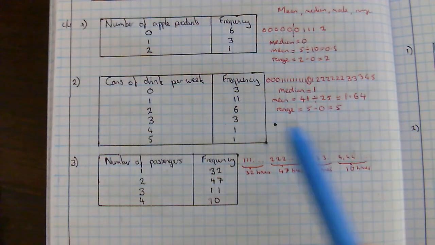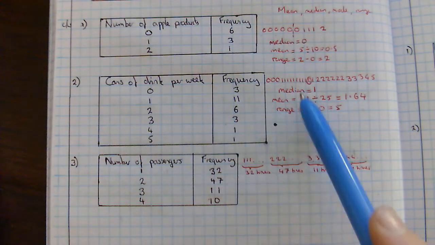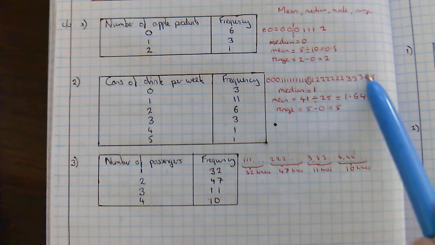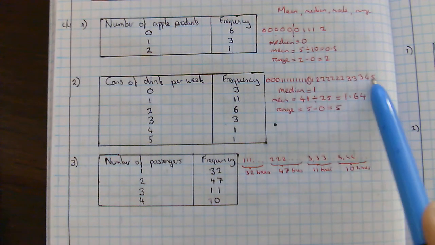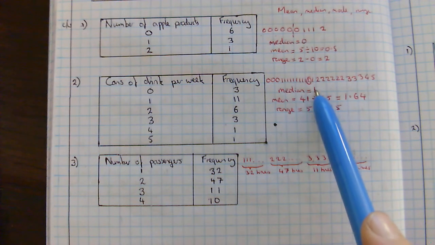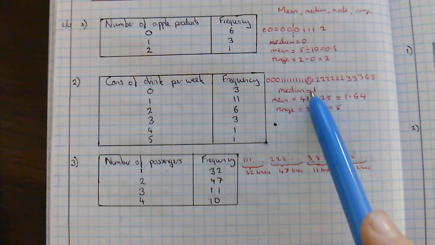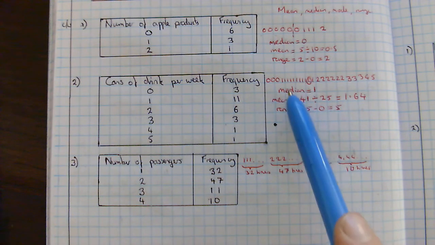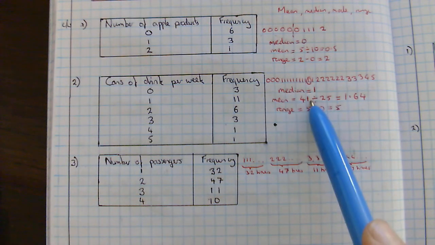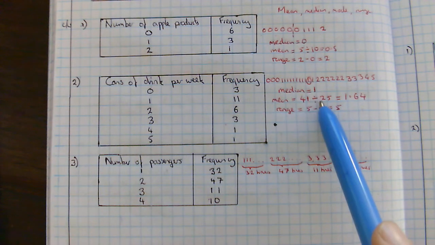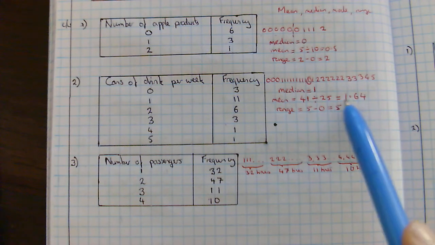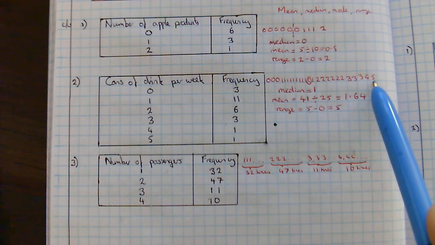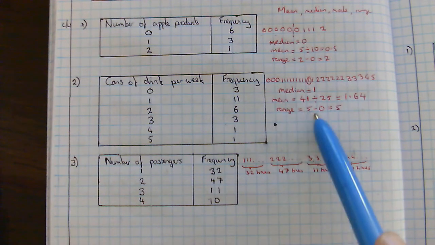For the second question, we've got some data on how many cans of drink people drunk per week. Again, I've listed it out. There's only 25 numbers, so it only takes a few seconds to list it out. When I put them in order, I find the middle number there is 1, so the median is 1 can of drink. The mean, when I added them all together, I got 41. There's 25 items of data. 41 divided by 25 told me that the mean was that people drank 1.64 cans of drink per week. The range, the largest number of cans drunk was 5, the smallest was 0, 5 take away 0 gave us a range of 5.